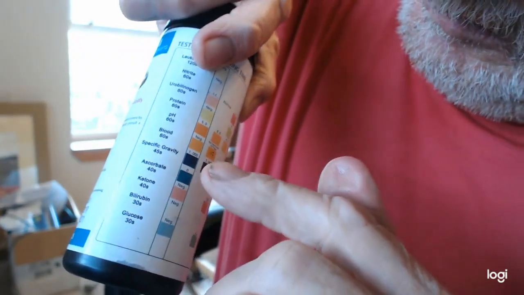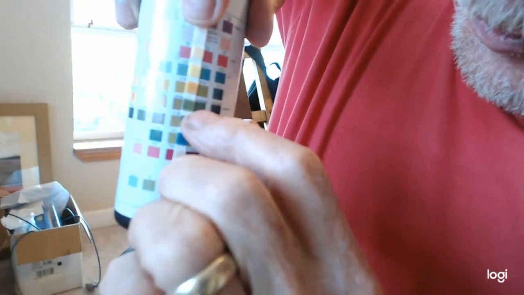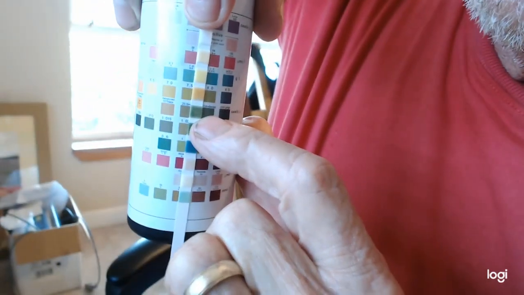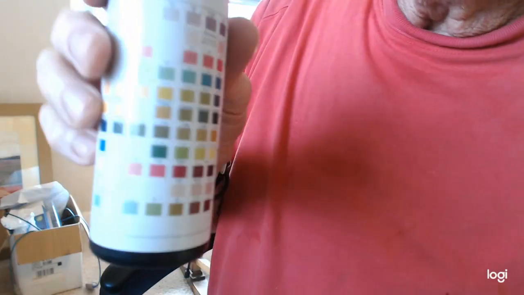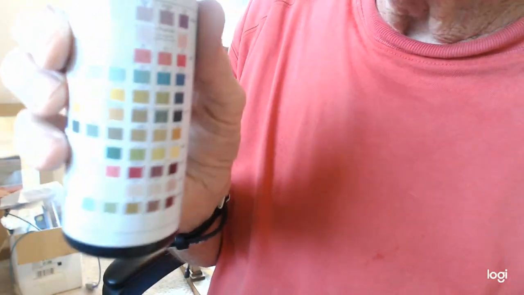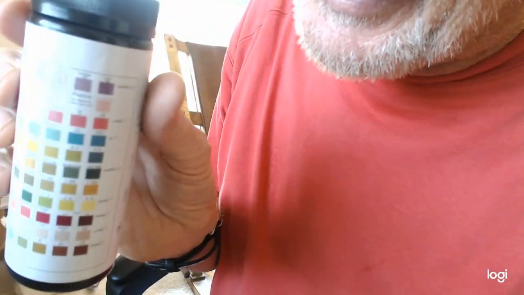It's supposed to be this color. Instead, it's all the way over here, this dark green color. That's blood, and it tells you the value, but you don't need to memorize the value. You just need to know that there's not any blood in normal urine. It shouldn't have blood in it.